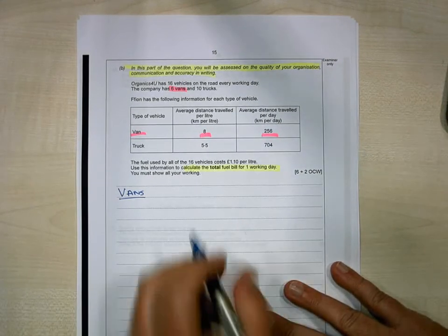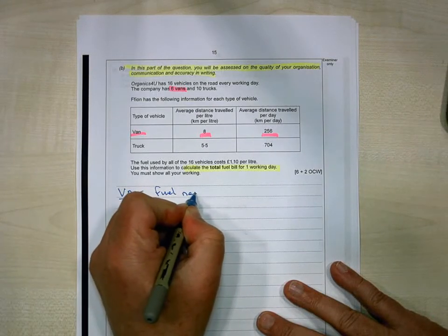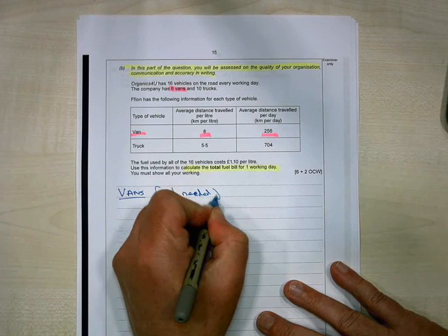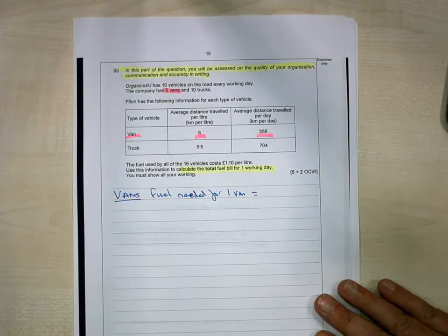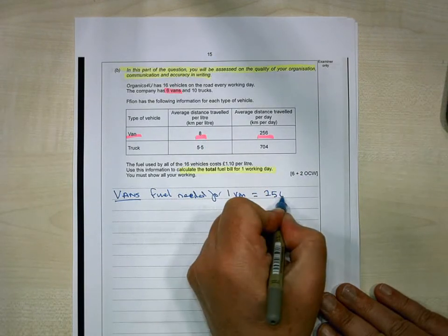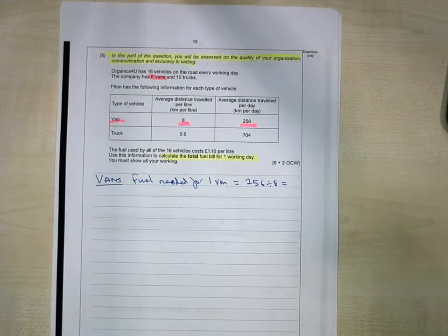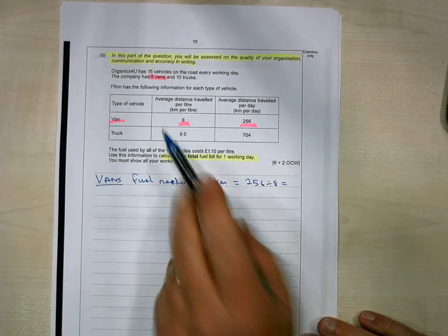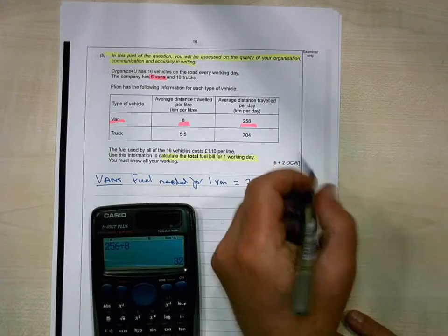So fuel needed for one van, 256. I want to see how many 8s fit into it, because each 8 is 1 litre of fuel. So I'll do 256 divided by 8, 32 litres a day.